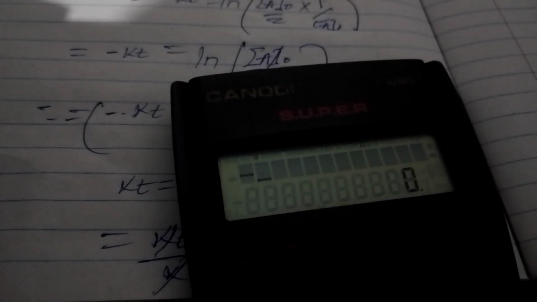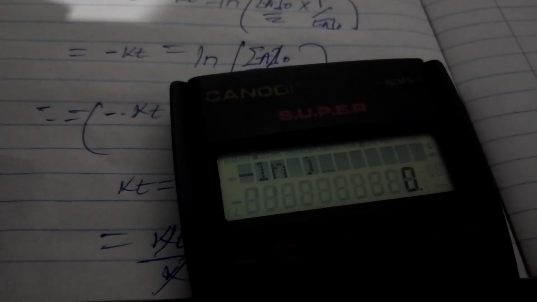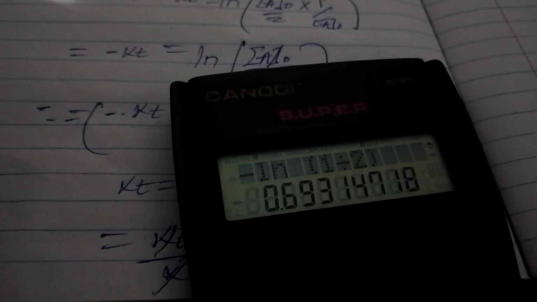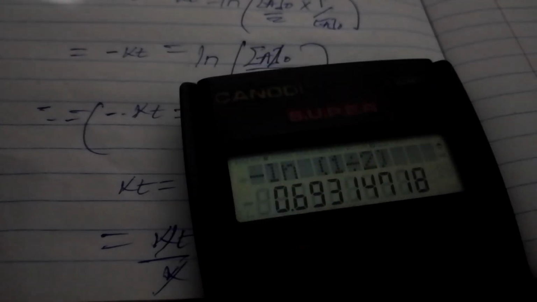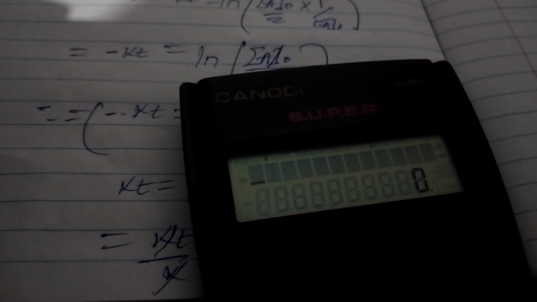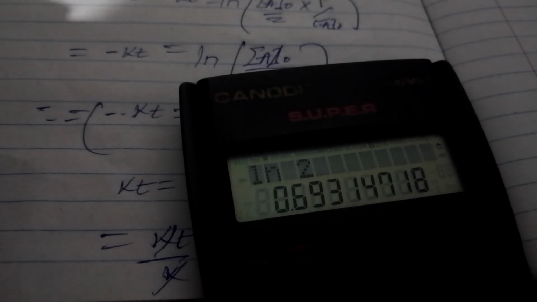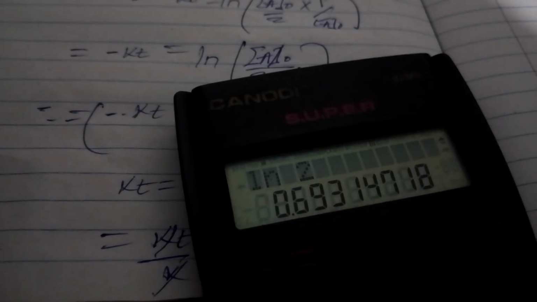So what I'm trying to do is this. If you try to punch in negative ln, the natural log, of 1 over 2, what are we going to have? We're going to have 0.693. So for instance, again, if we say the ln of 2, which is one of the questions you may be asking yourself, what is it? It is 0.693, which is one and the same.